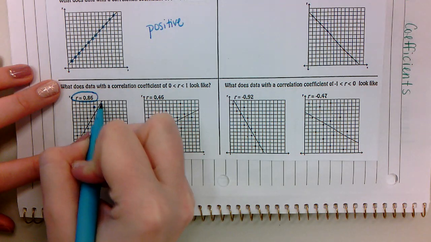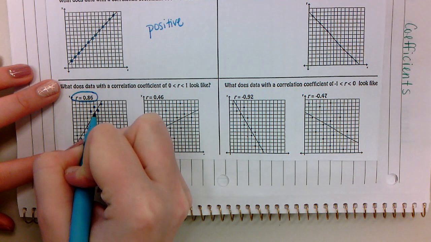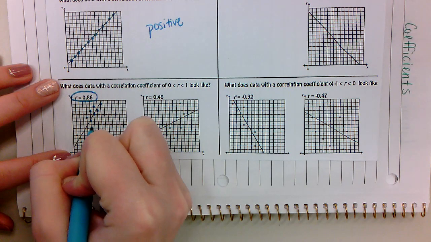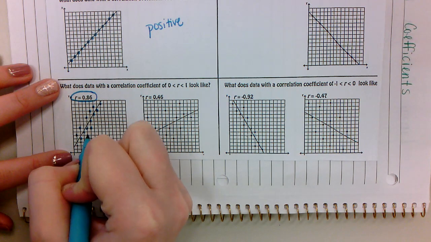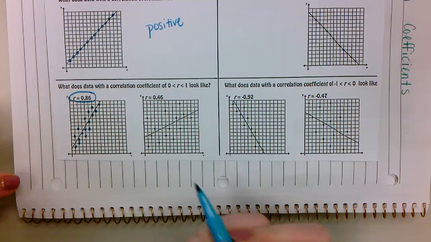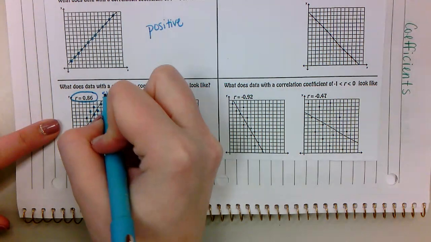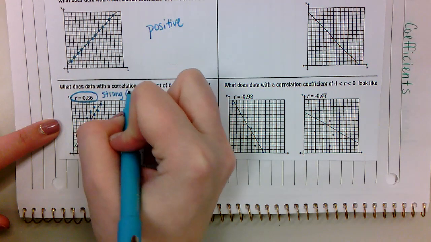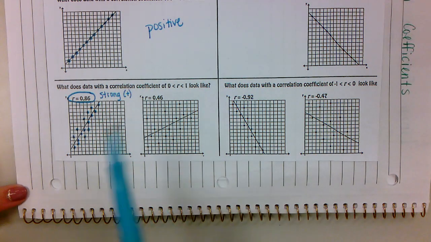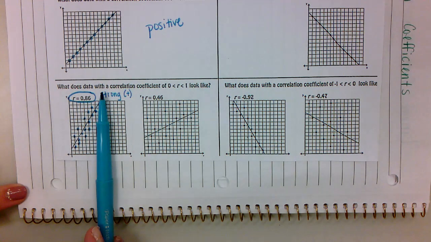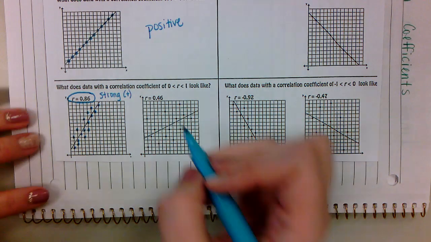So we have data points that are very close to the line, but they're not all on the line. And so again, I'm going over them so you can see them a little bit better. So this would be a strong positive correlation. They're all very close to our line, and from left to right, this is moving up. So this is a positive correlation.